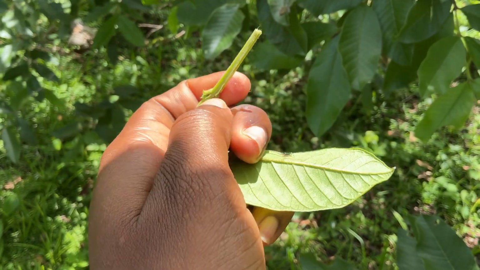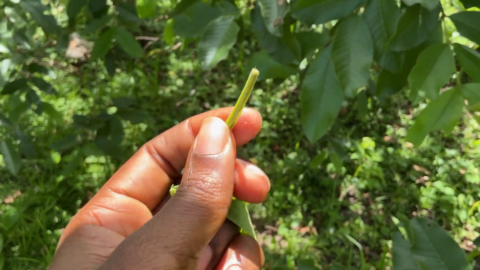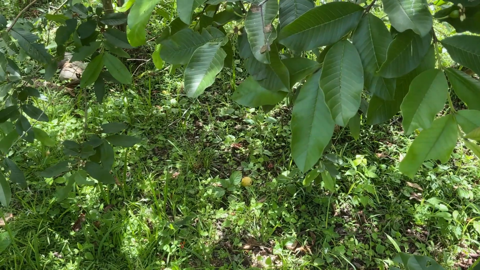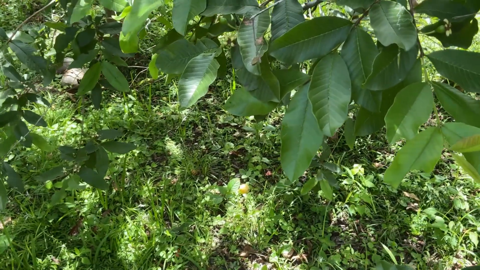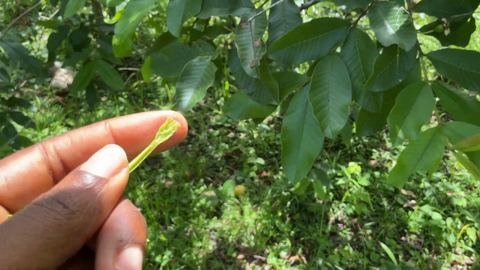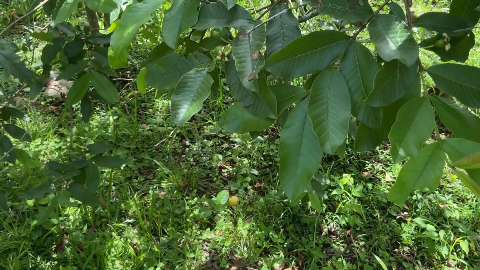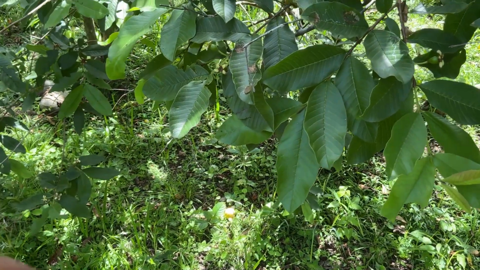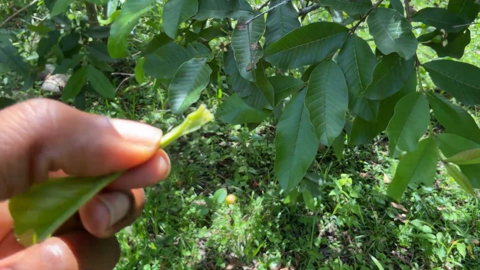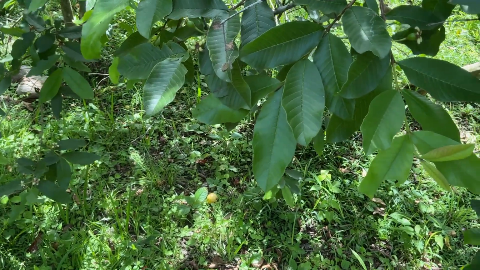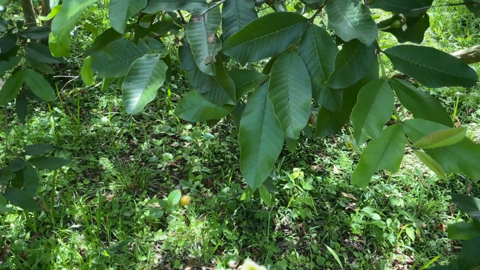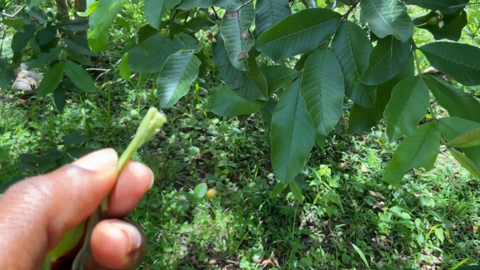and then you can also have the twig, and you're just going to chew on it, and you're turning it into a toothbrush basically. So just by chewing it, it's cleaning the mouth.